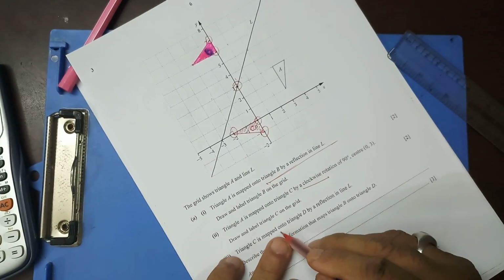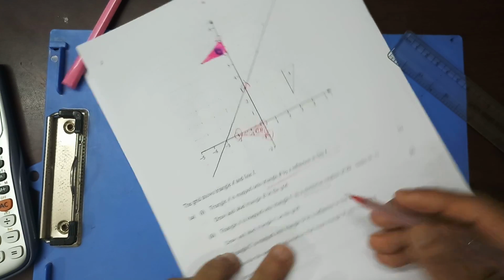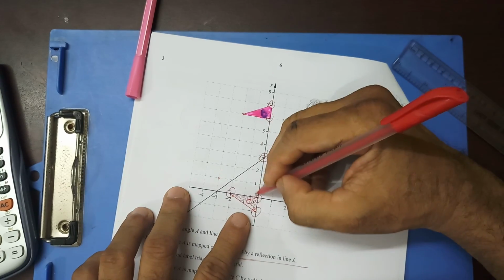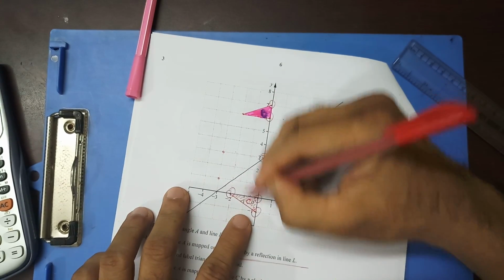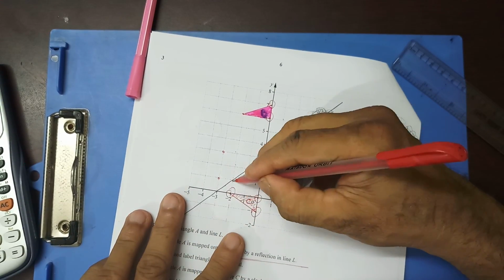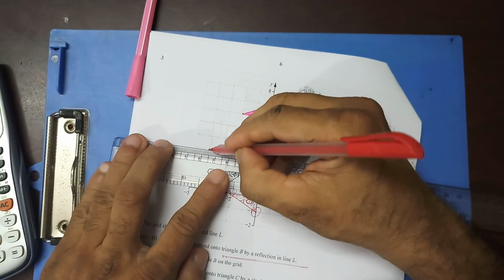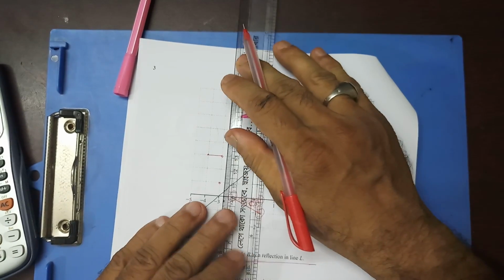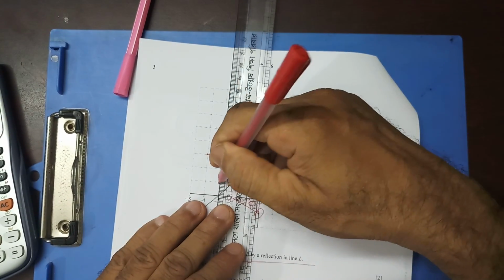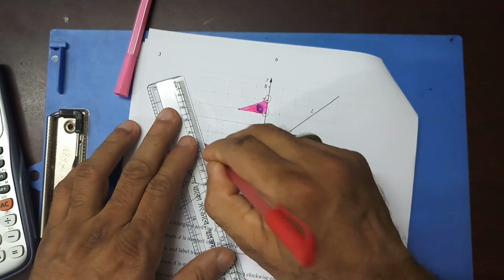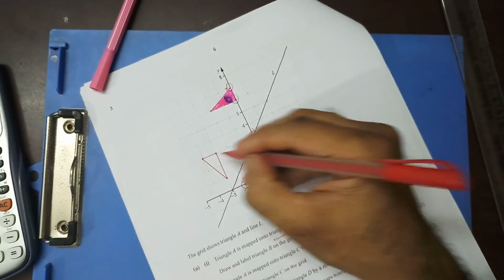Now triangle C maps onto triangle D by a reflection in line L. So line L, again diagonally half, and this is half, and this is 1.5, half and 1. And this is going to be diagonally 1, 2, 1, 2. So this triangle is going to be right over here. And this is going to be D.